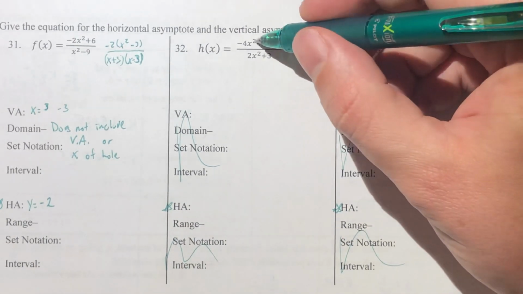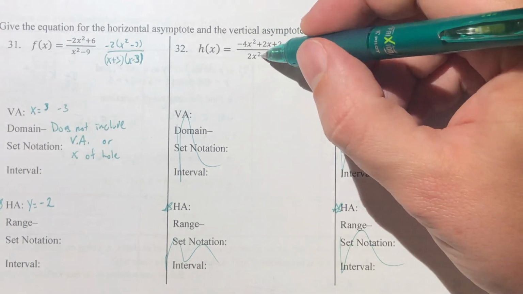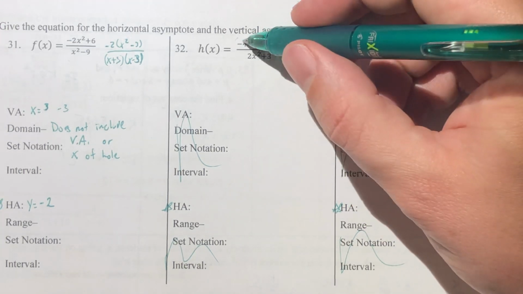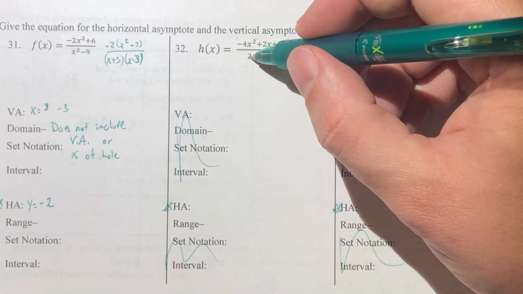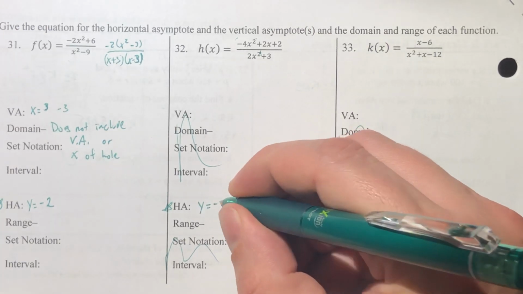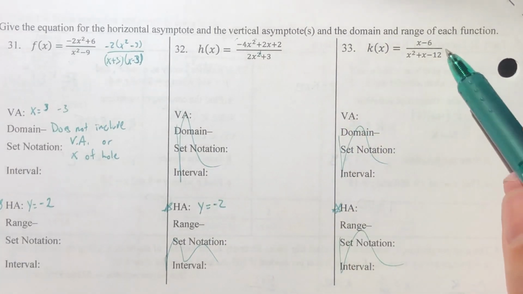Once again, this is look at the exponents. So both of those are the same. So now look at the coefficients. -4 divided by 2 is going to be -2. So that's y equals -2.